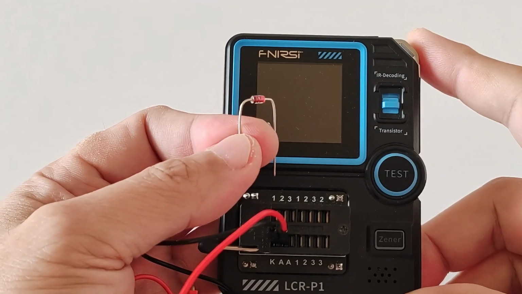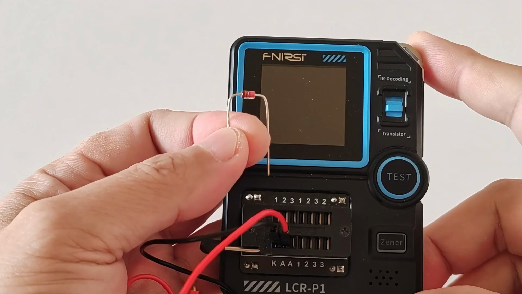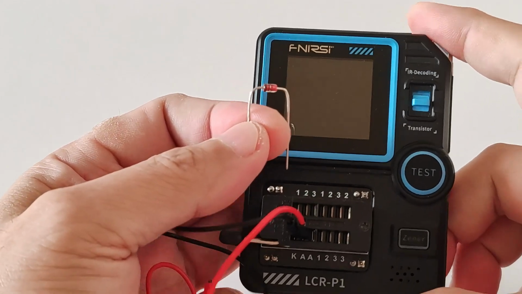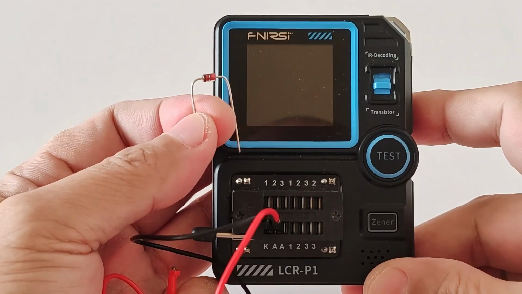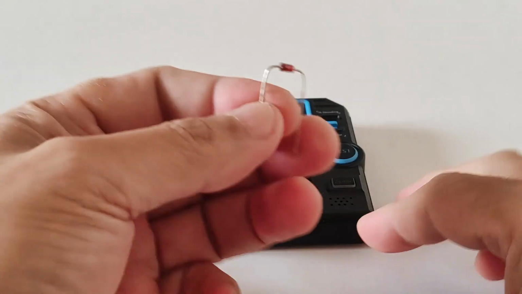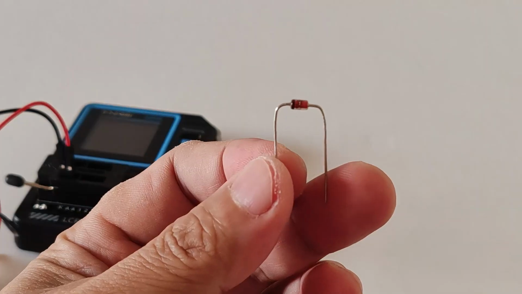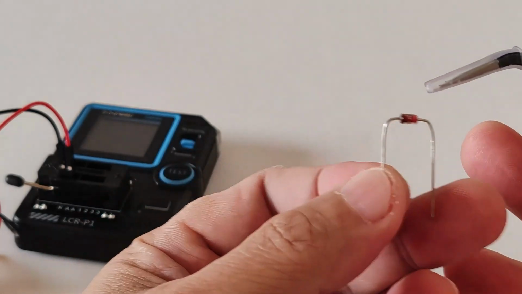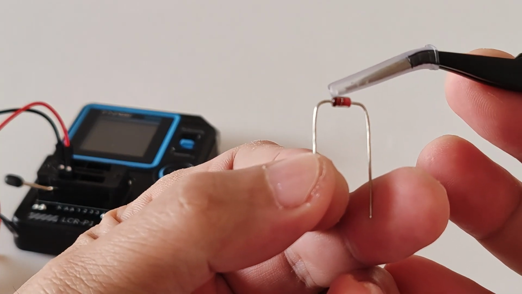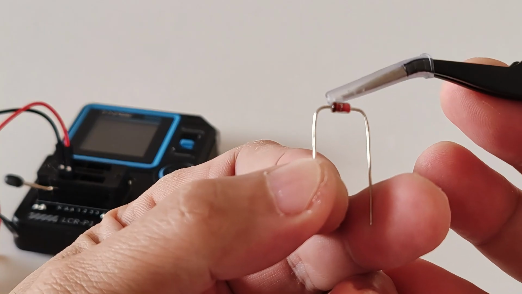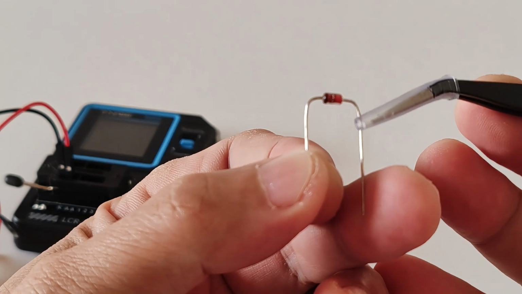Now, before we construct the voltage regulator circuit, let us first determine the reverse breakdown voltage of the Zener diode we will be using. We will be utilizing this Finersi LCRP1 component tester for that purpose. As mentioned earlier, a Zener diode would most probably look something like this. It's enclosed in a red casing, as you can see here, with its cathode marked with the black stripe. So the black stripe is here on the left. The left side is the cathode, the right side is its anode.